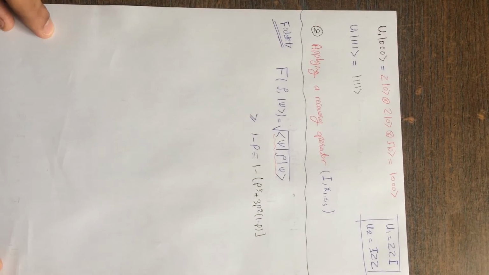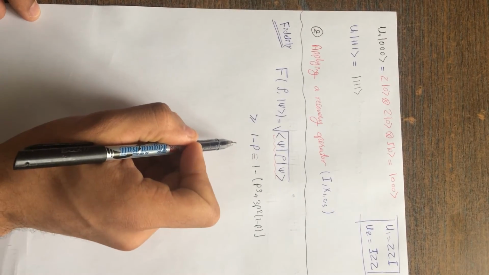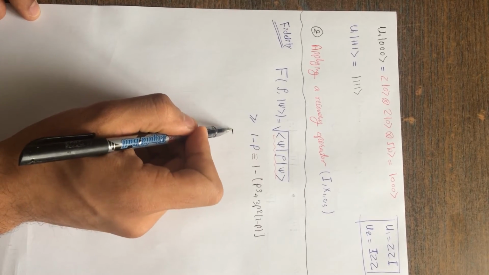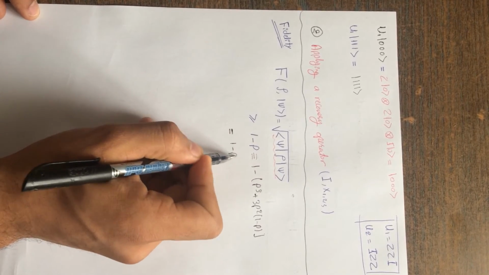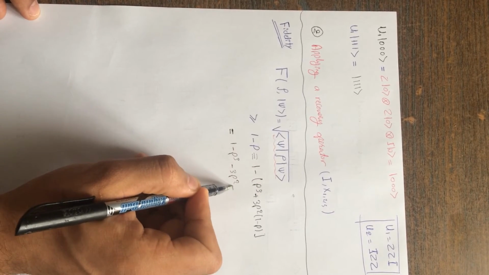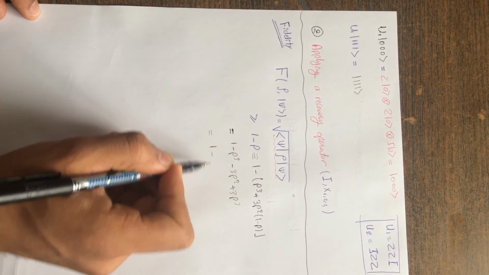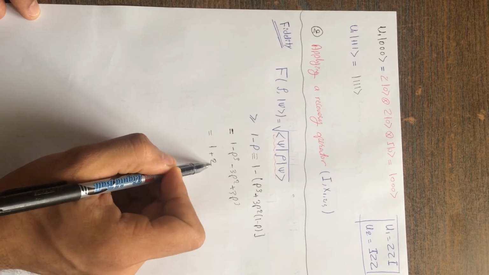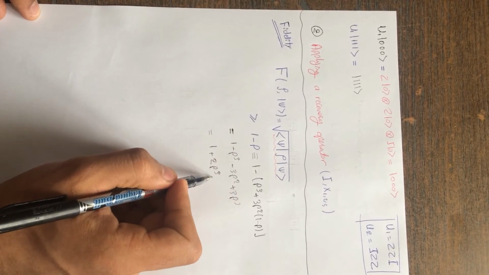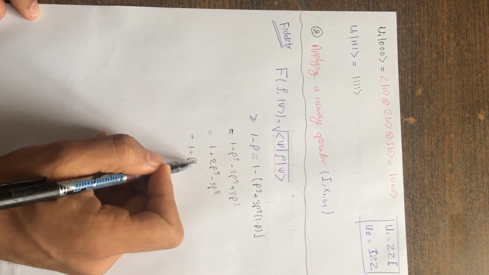It has to be larger than or equal in order to get the nice fidelity that we are interested in. Here it means 1 minus p cubed minus 3p squared plus 3p cubed, which is equivalent to 1 plus 2p squared plus p cubed, and you take it to be like this.